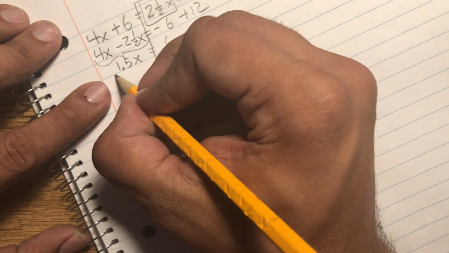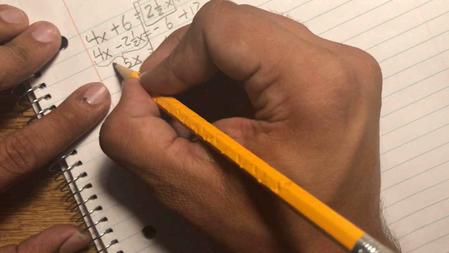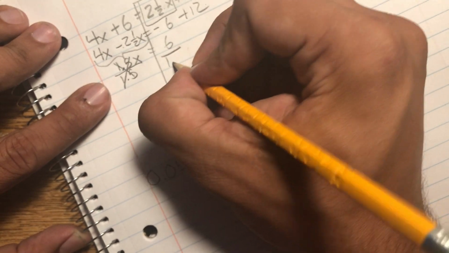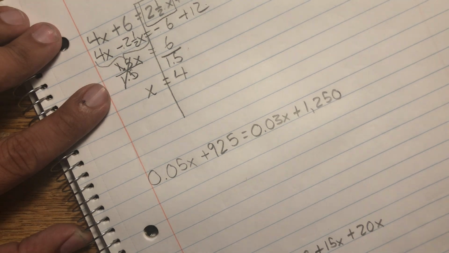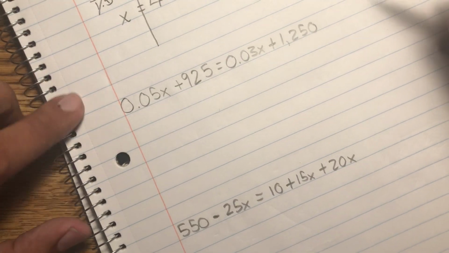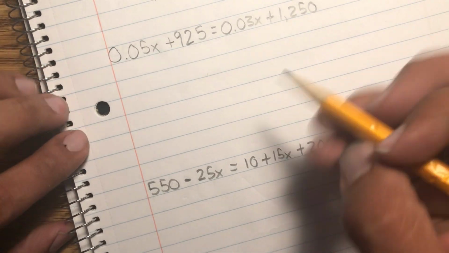What's the opposite of multiplying by 1.5? I'm going to divide by 1.5. This cancels. Divide by 1.5. X equals 4. All right. The next question here is this one.